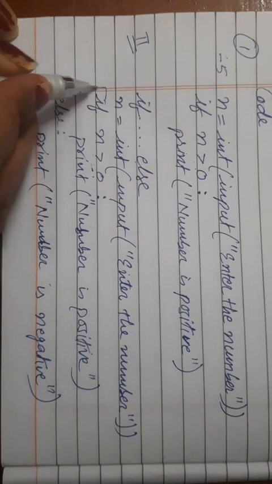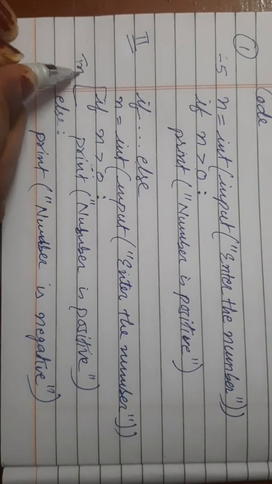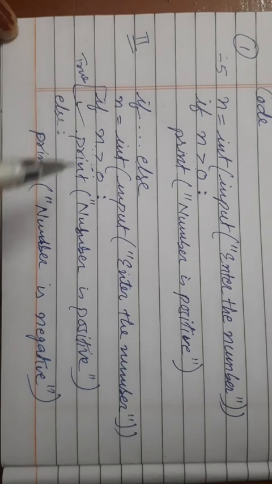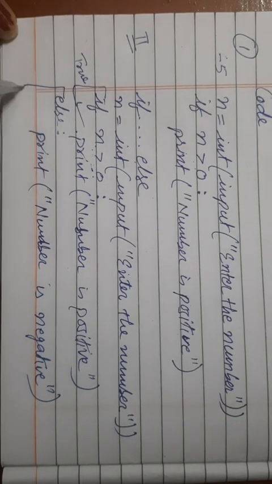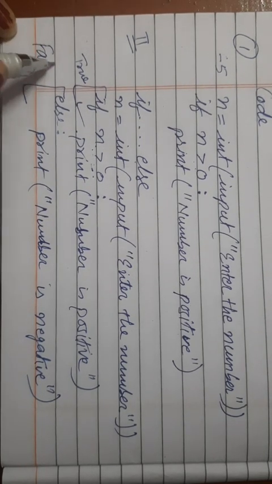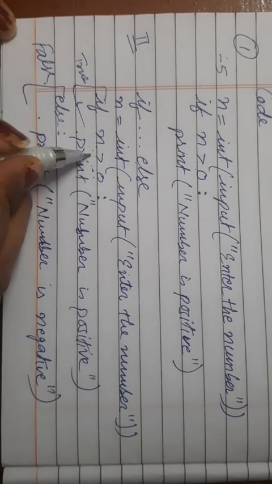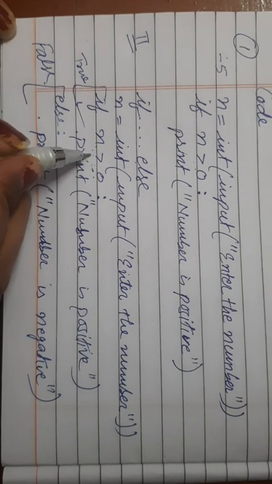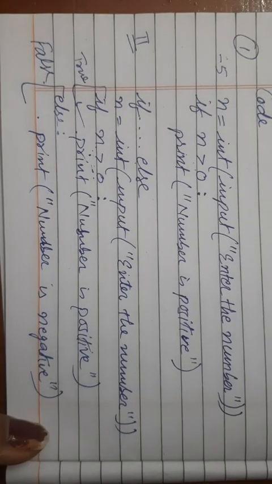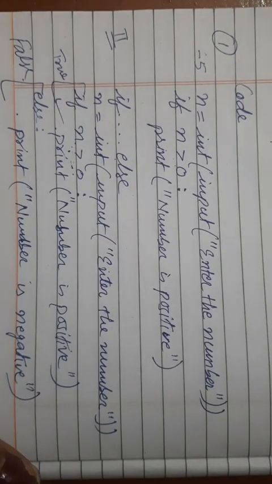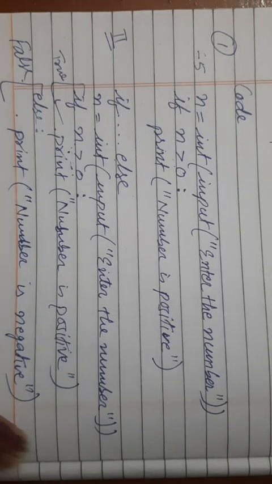So we can say this part is your true part. If your condition is true, this if part is going to be executed, and the else part is your false part. This part is going to be executed when your condition is false. So here we understand there are two types of conditional statements.